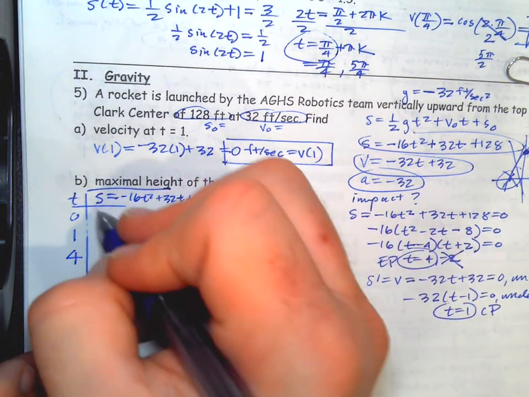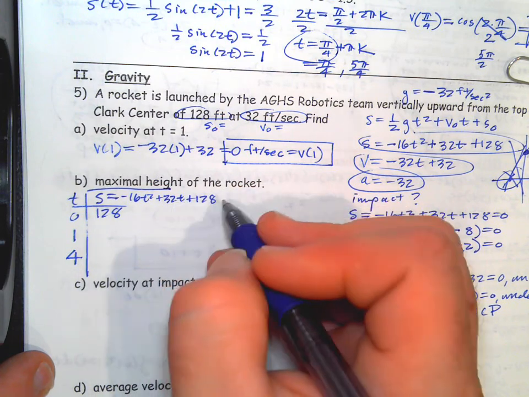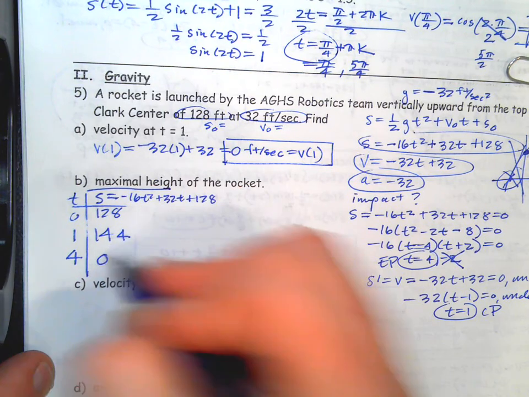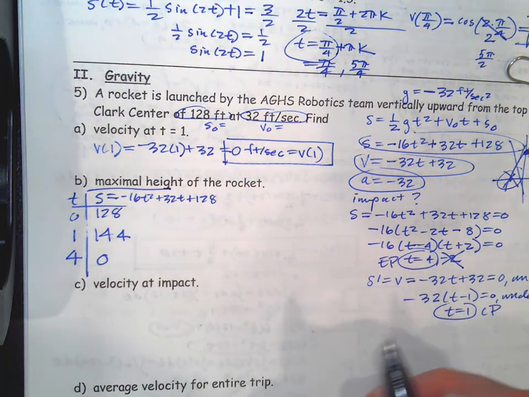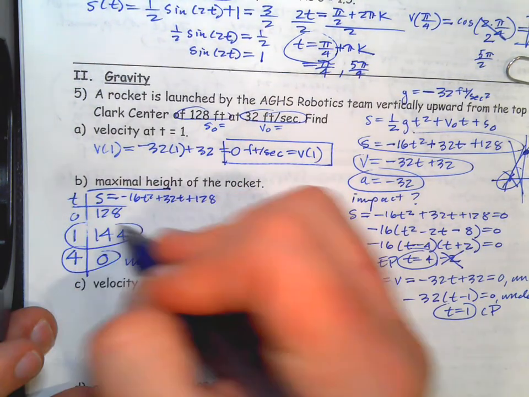So you plug 0 in, you get 128, which makes sense. This is the initial height. Plug 1 in, you get 144. Plug 4 in, you should get 0 because that's how we found 4. You can double check your work, but you should get 0. So here's your min. Here's your max.